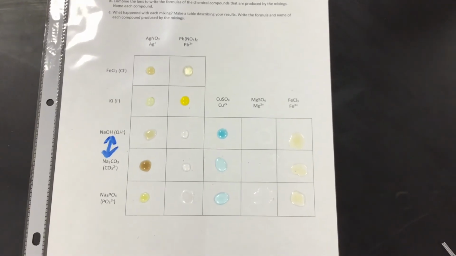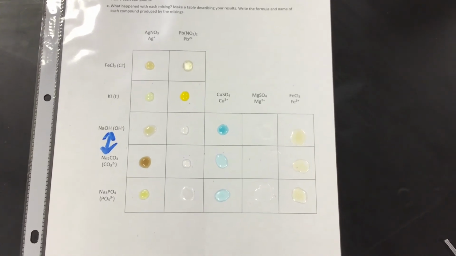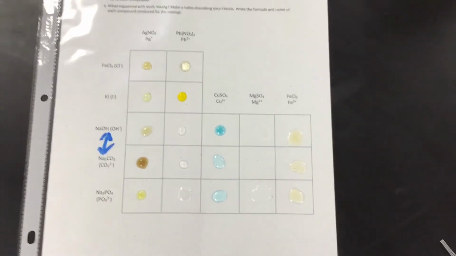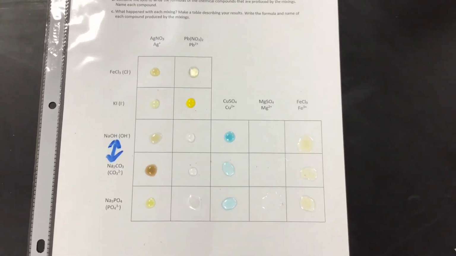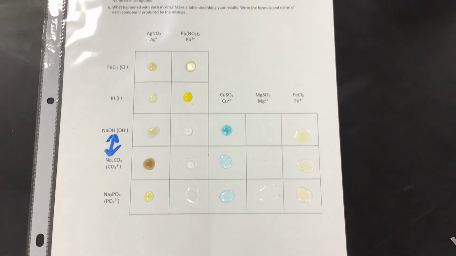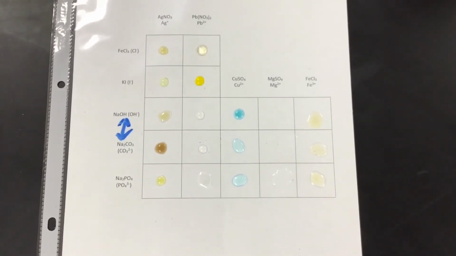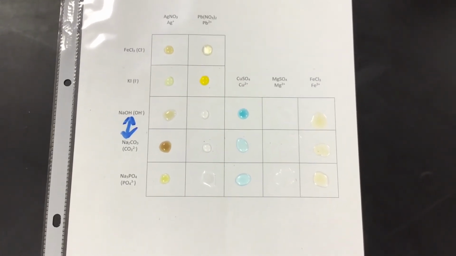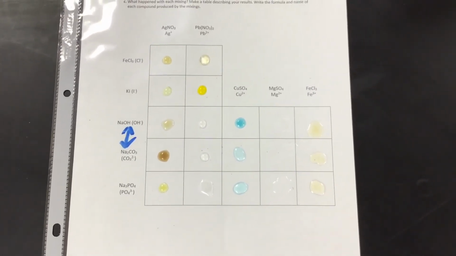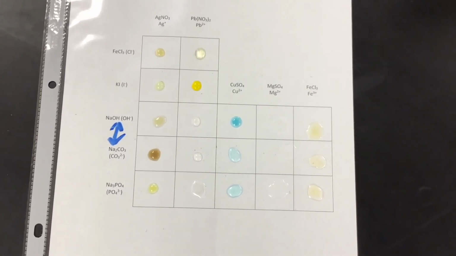So you should be able to write out the chemical formula for each result of the chemical reaction, such as the first one, silver nitrate reacts with iron 3 chloride, so silver ion reacts with chloride ion, and you will have silver chloride as the final product of the chemical reaction. Then you can write down the color of the precipitate you see in the solution.